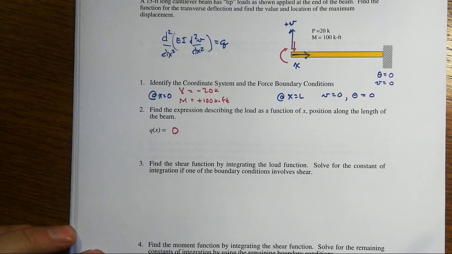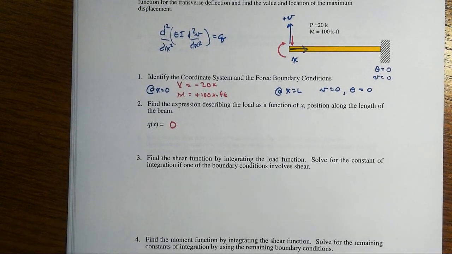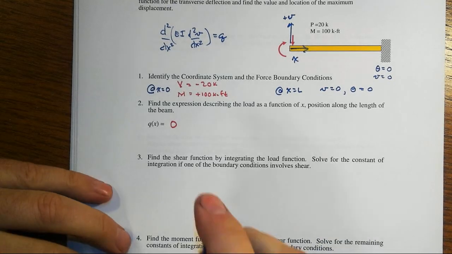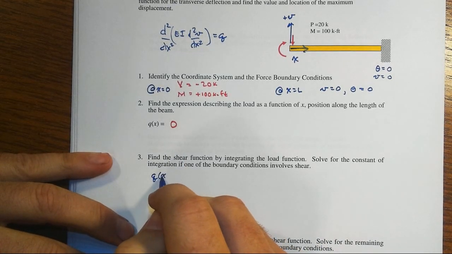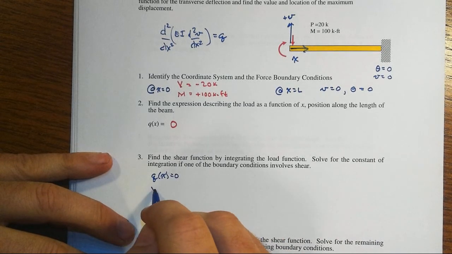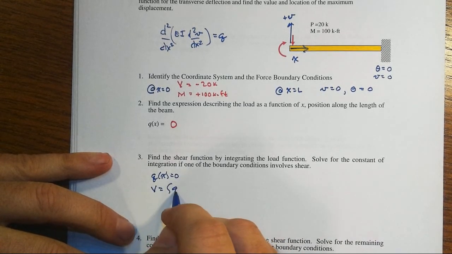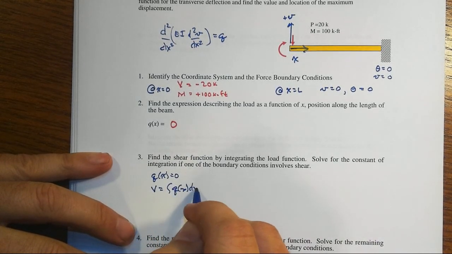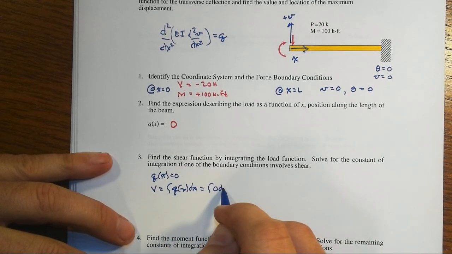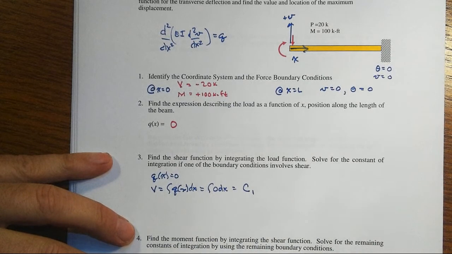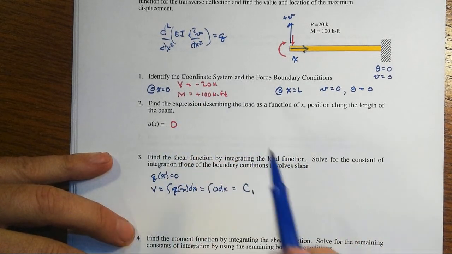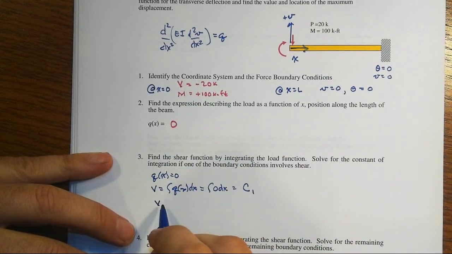Certainly some of what we're going to do here is going to be a lot easier as a result. We've got q of x equal to 0, and so the shear is equal to the integral of q of x. That's the integral of 0, which means it's going to be a constant. And note, we do have a boundary condition associated with the shear, so let's evaluate this.